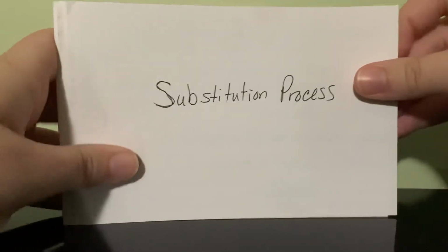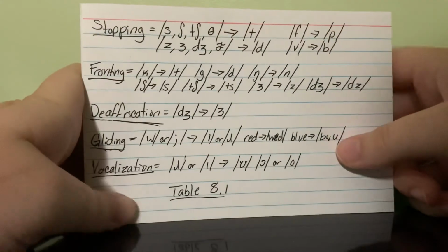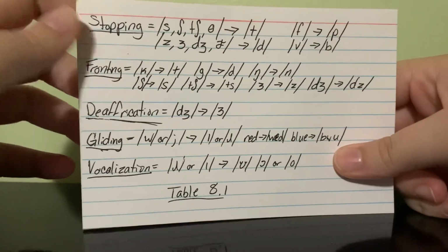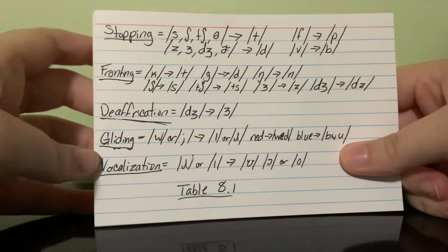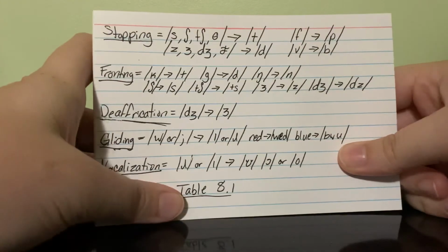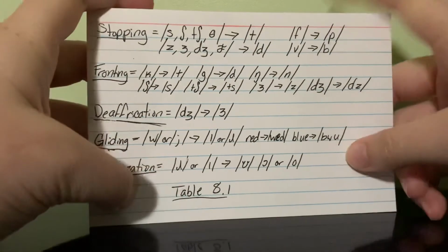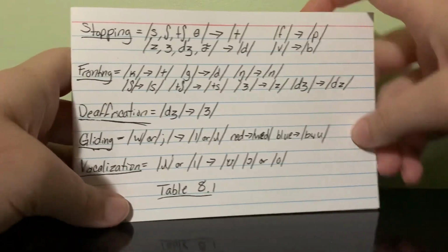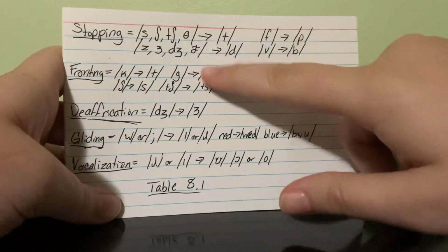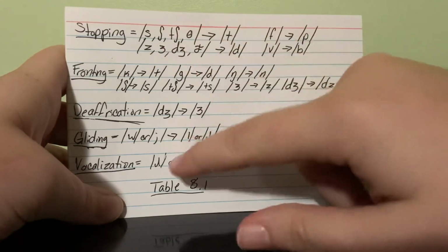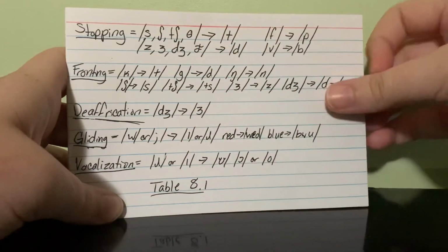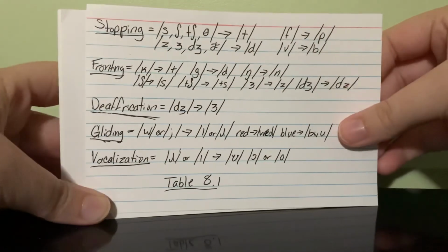All right, lastly here we've got the substitution processes, and that happens in the stopping, fronting, deaffrication, gliding, and vocalization. I got table 1.8 as a good reference. I've got it printed out to show better and more examples of this. Basically substituting the various sounds on one side and turning it into the sound on the right for all of these examples.